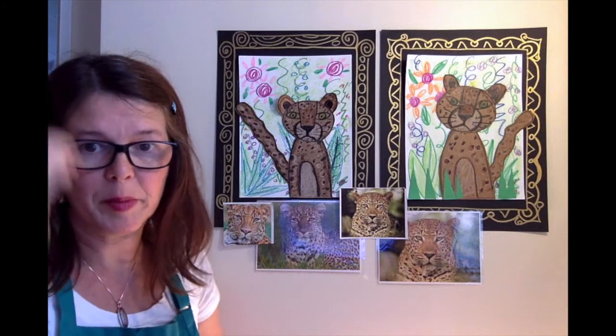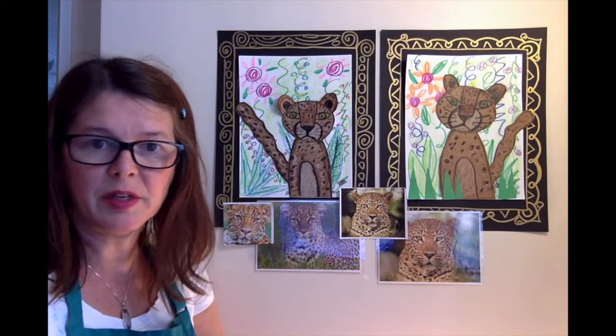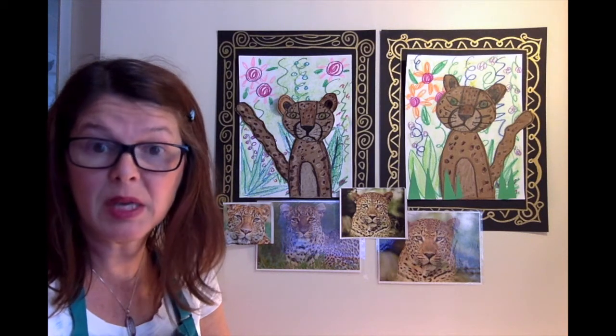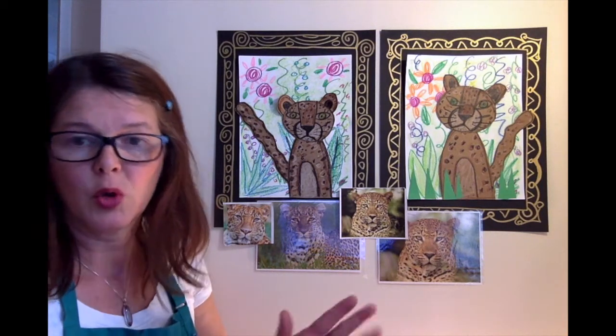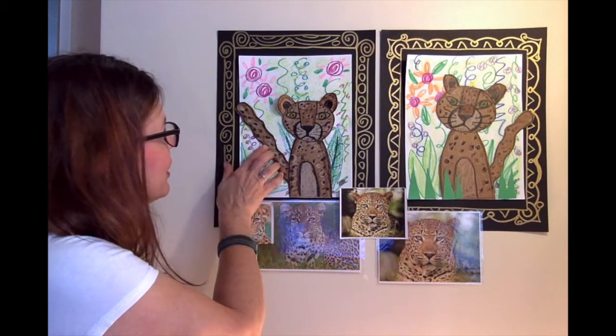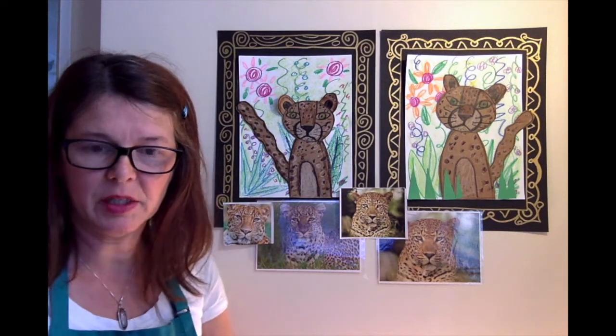His tail is long. Remember, we discussed that. His tail is very long. He uses it for balance, for jumping through the trees, for speed. He uses it as kind of like a boat rudder. It keeps him straight. So they're really, really fast. They're really, really smart and fast. And they like to hunt at night.